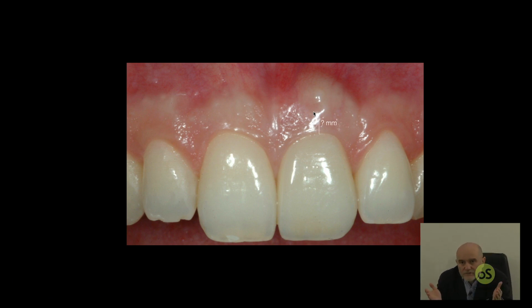Absolutely not. We call this area transmucosal soft tissue. It's a nice soft tissue that we like to have in order to make the crown emerge from the soft tissue exactly in the same way as the adjacent natural tooth.